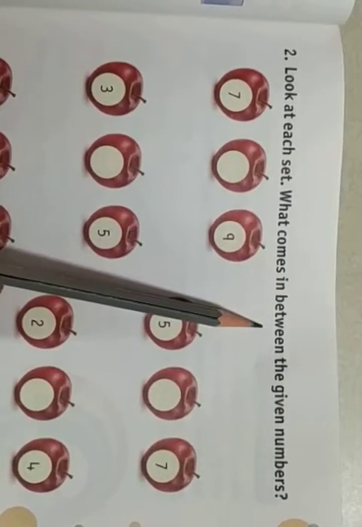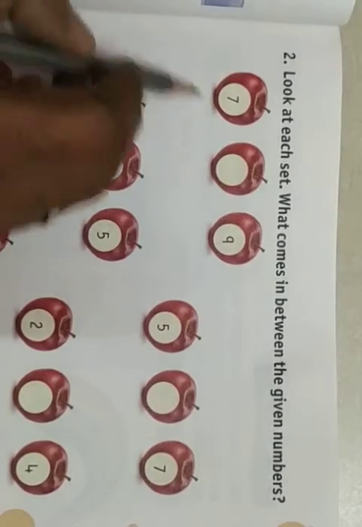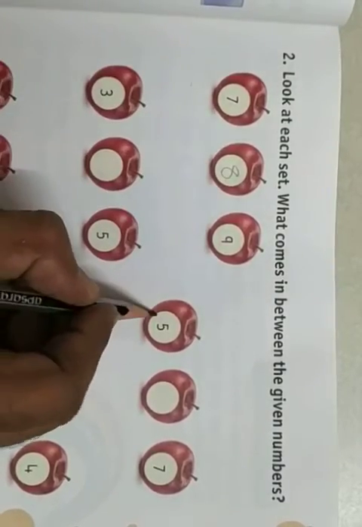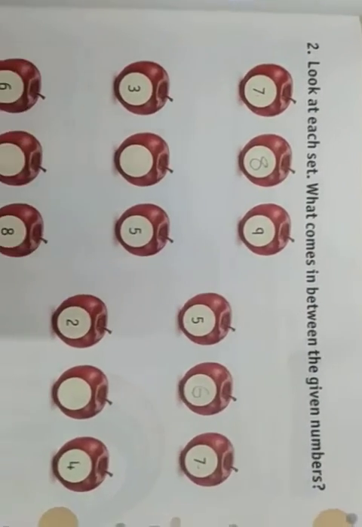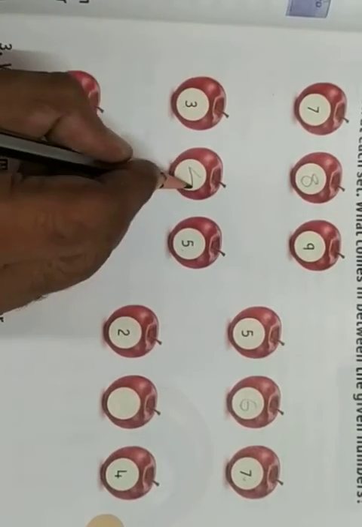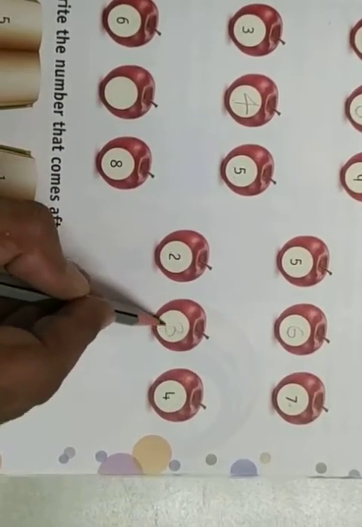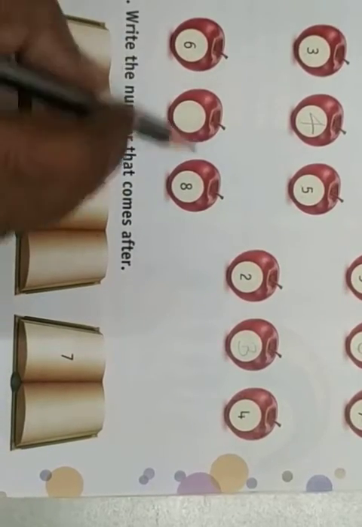Alright. Second, look at each set. What comes in between the given numbers? 7 and 9: 7, 8, 9. In between, 8 will come. 5 and 7: 5, 6, 7. 6 will come in between. Then 3, 4, 5: this 4 you have to write here. Next is 2, 3, 4: 3 you have to write. Then 6, 7, 8: 7 you write.